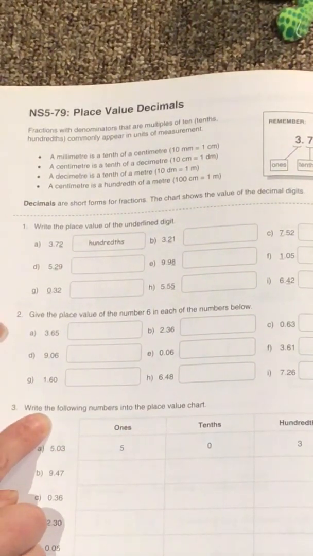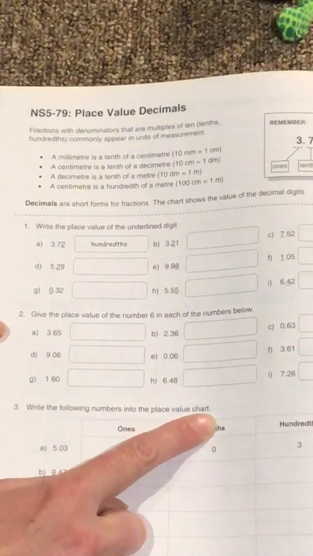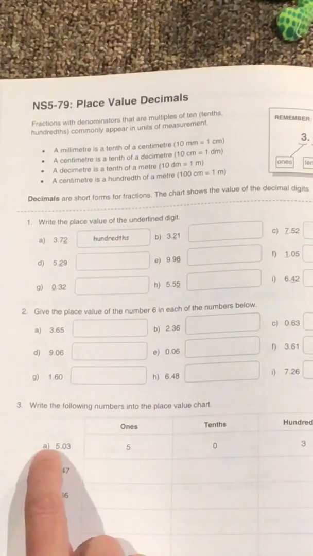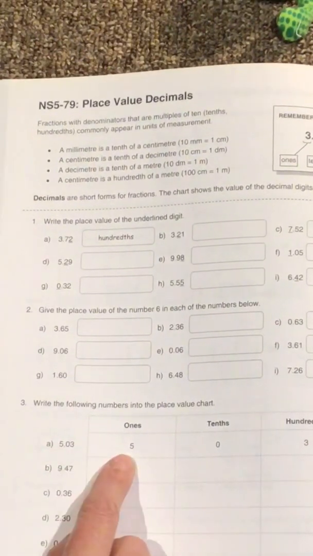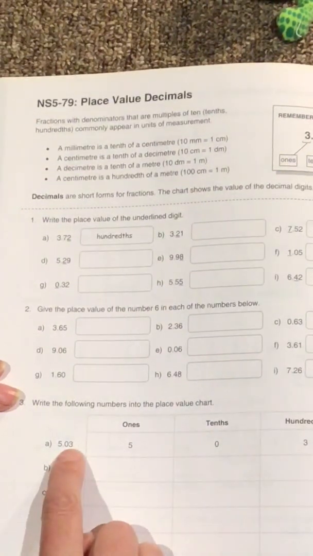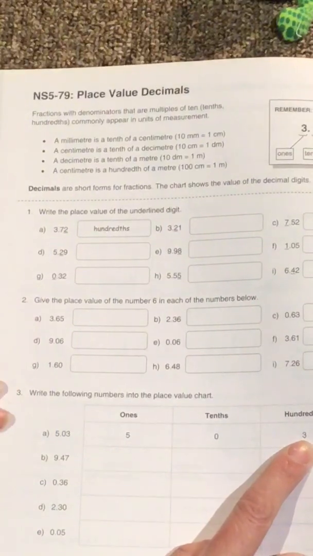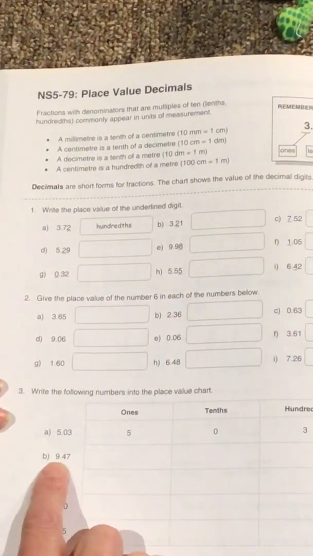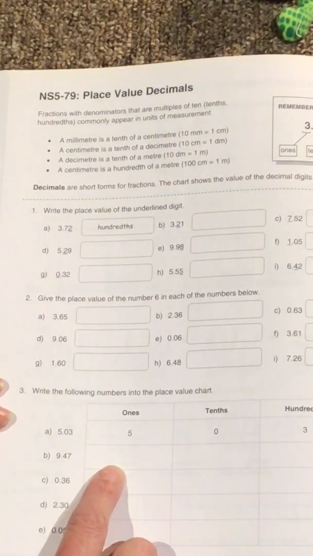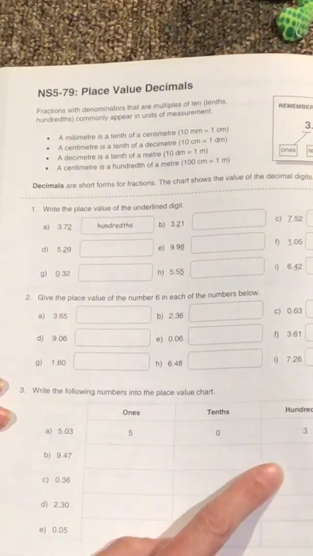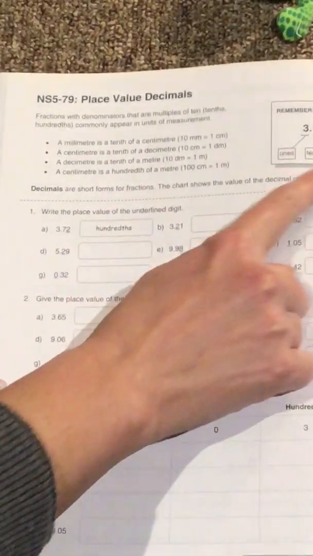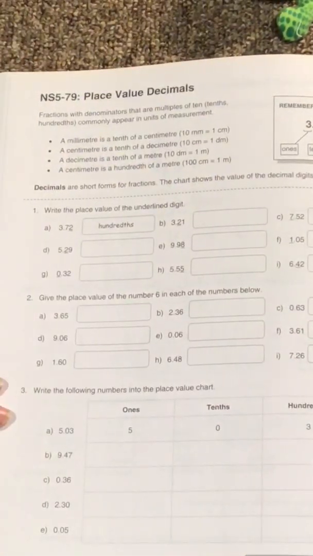Number 3 says, write the following numbers into the place value chart. So they've given you a number, and you figure out what digit's in the ones column. So the 5 was in the ones column, the 0 is in the tenths column, and the 3 is in the hundredths column. Right? So for this number, 9.47, you figure out which number goes in the ones column, which number goes in the tenths column, and which number goes in the hundredths column. Right? And so we can, again, use this up at the top here to figure out which is which.